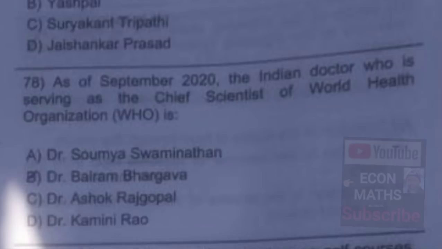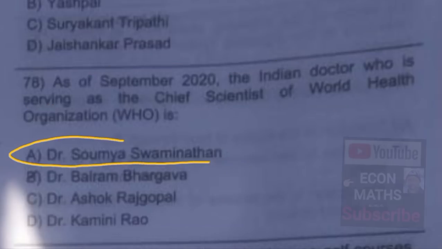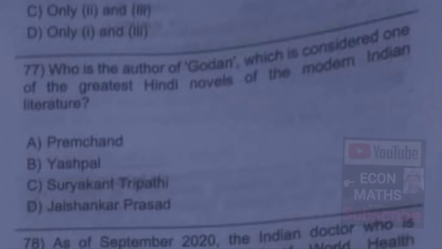Next question is, as of September 2020, the Indian doctor who is serving as the chief scientist of WHO is, the options are Dr. Soumya Swaminathan, Dr. Balram Bhargava, Dr. Ashok Rajgopal, and Dr. Kamini Rao. The correct option is the first option, that is Dr. Soumya Swaminathan.